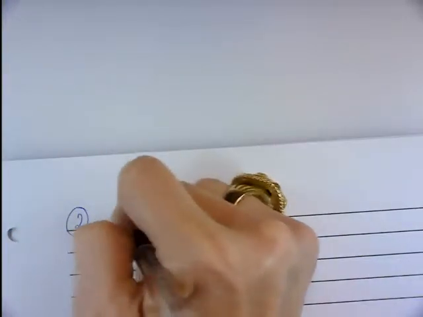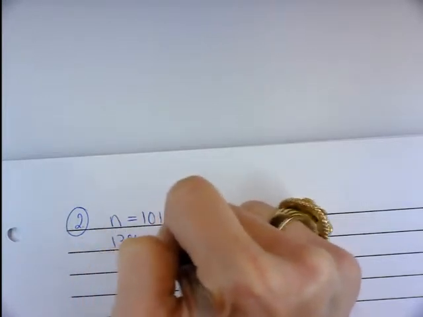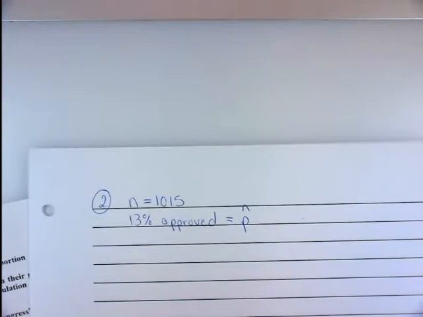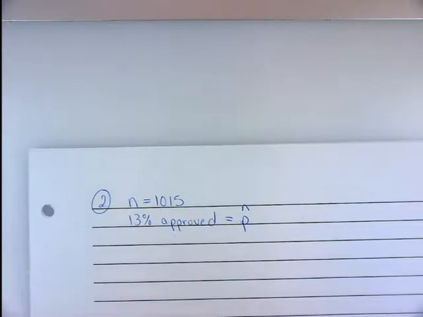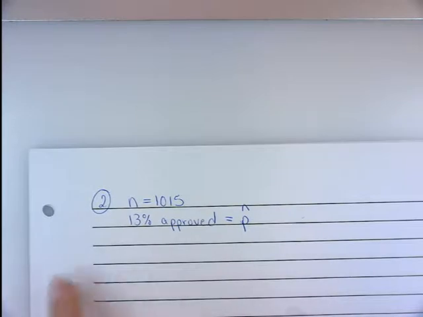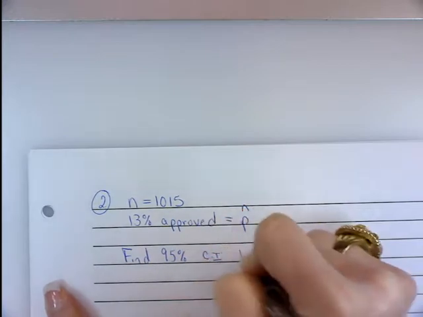In a poll of 1,015, 13% of those people approved. This is rare, but that is your p-hat. Sometimes they give p-hat directly, sometimes indirectly. In problem number 1, they gave it indirectly: in a study of 100 people, 85 said they were happy with their home. But here, in a poll of 1,015, 13% of those people out of the sample approved of Congress. And they want us to find the 95% confidence interval for the true proportion.